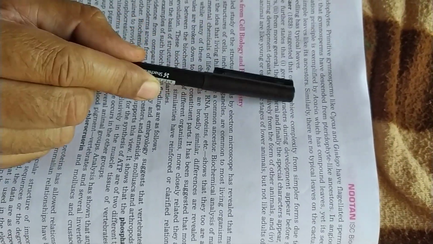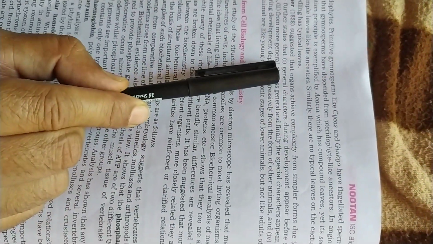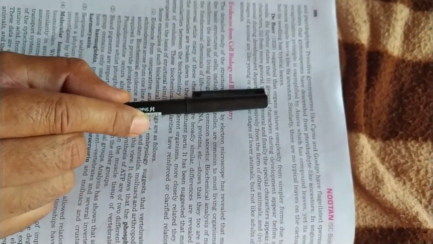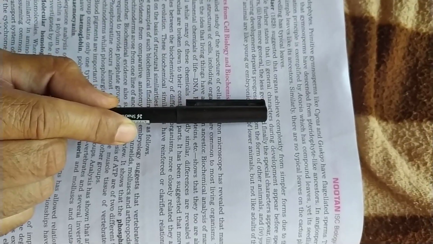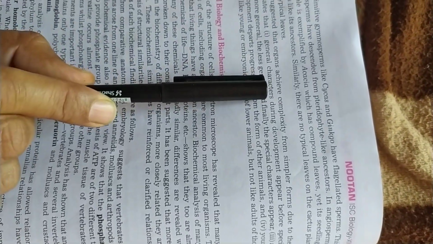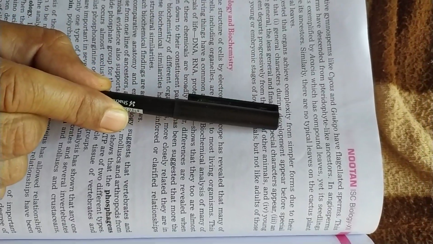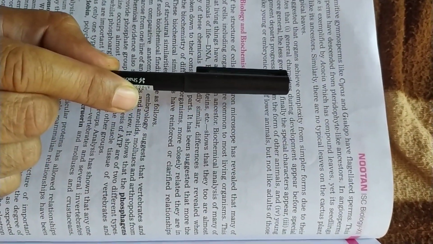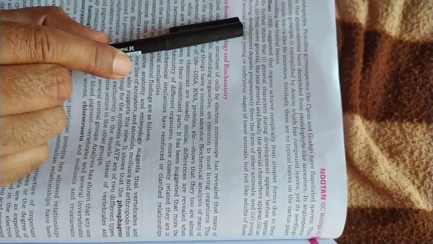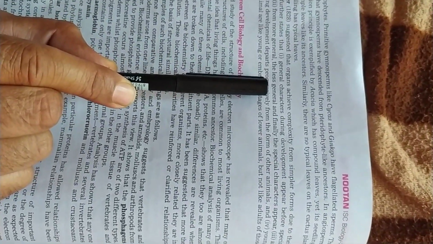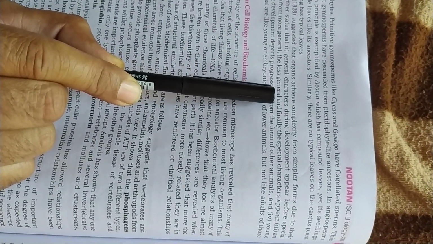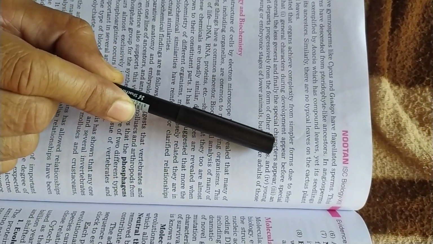Now let us take these points one by one. Let us look at the first point. The general characters appear before special characters during organism development. From more general, to less general, and finally the special characters appear.